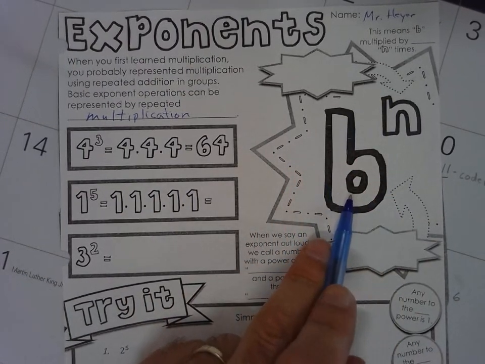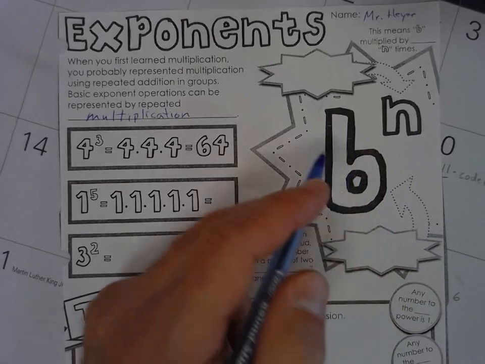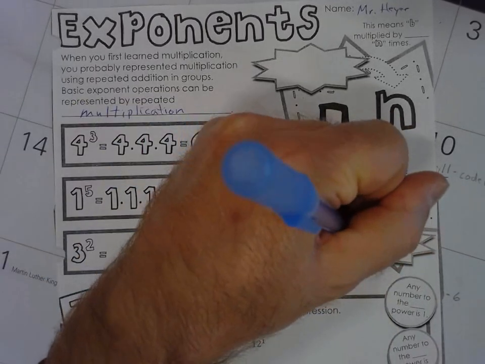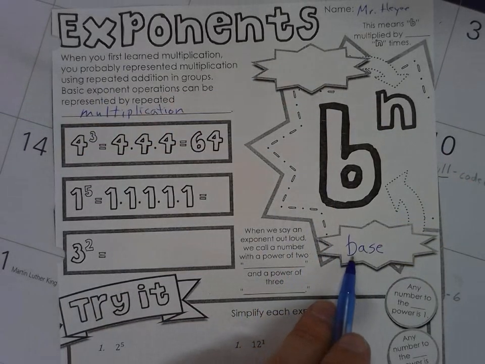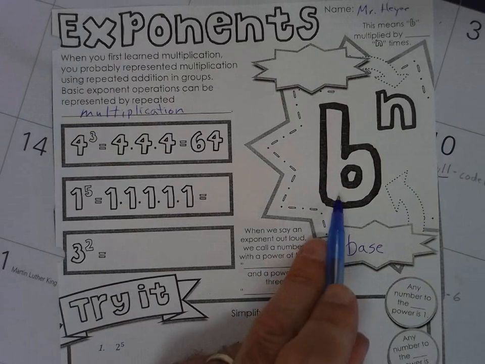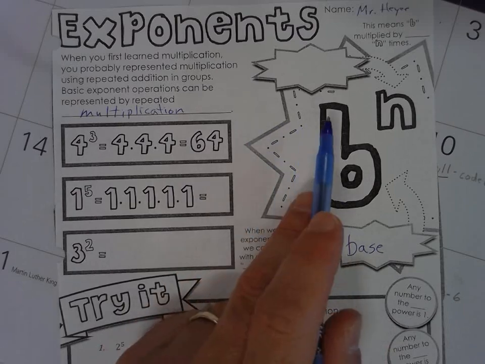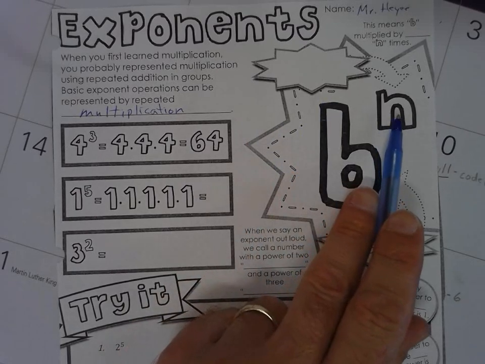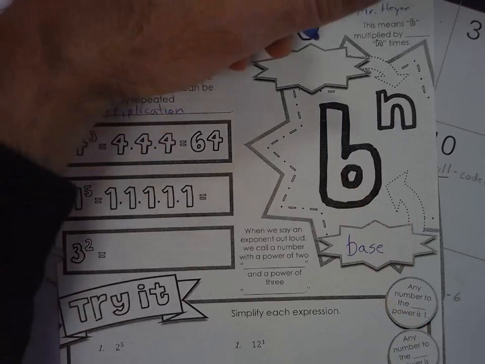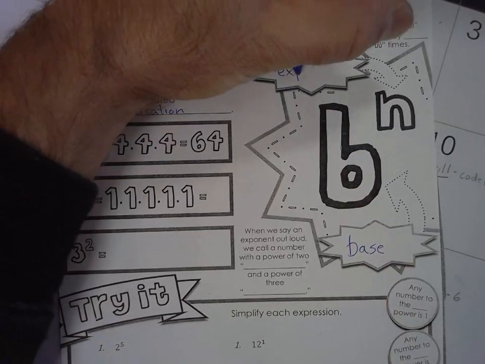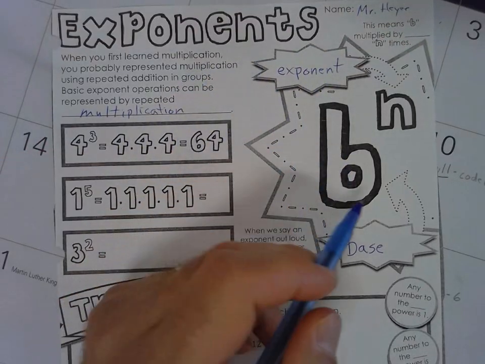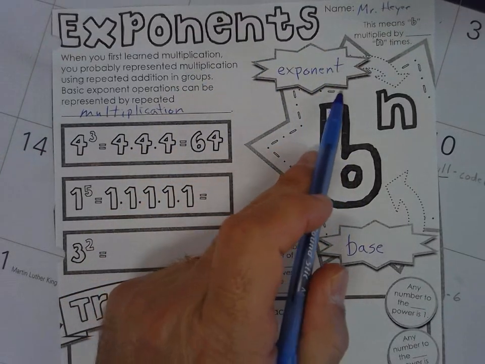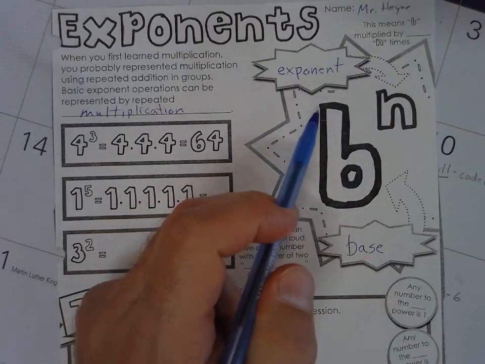Now, the little b here on the bottom is called the base. Go ahead and write base, and you can think base, b for bottom. So this number goes on the bottom. The little number on the top is called the exponent. So go write exponent. You have your base on the bottom, your exponent on the top.